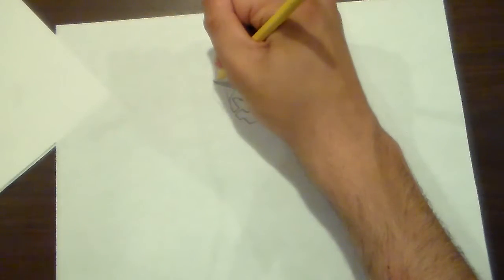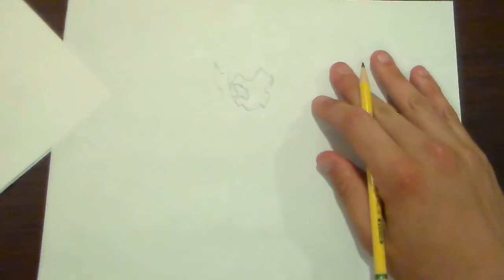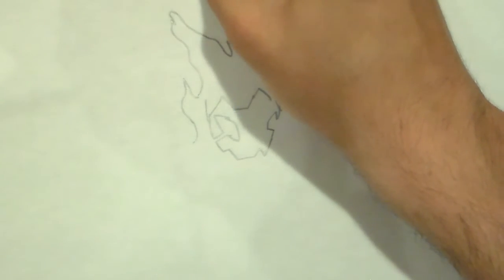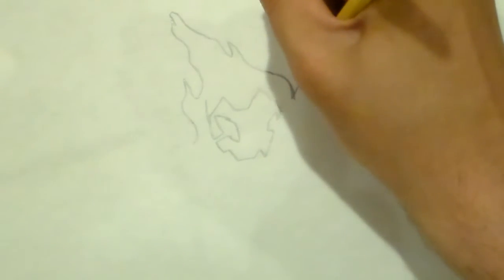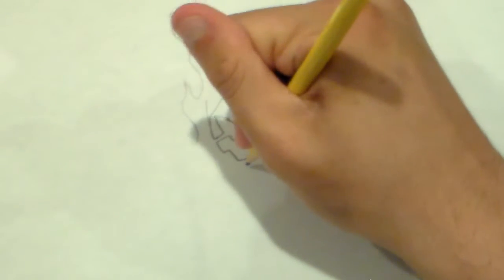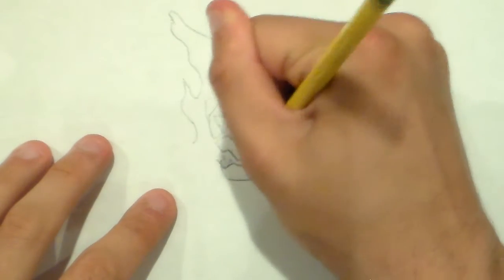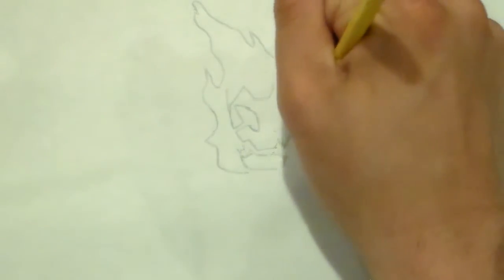an awesome thing, actually. Anyways, when you start drawing him, you must start with the head, and next thing you gotta do is start the flames, the fire on his head. There you go. There's his flaming head.